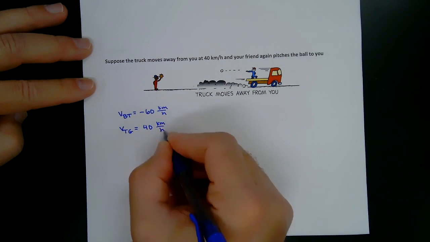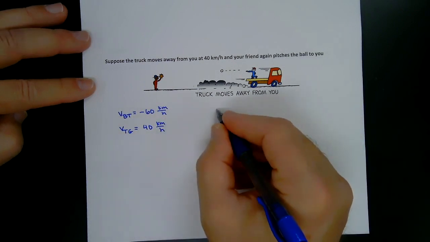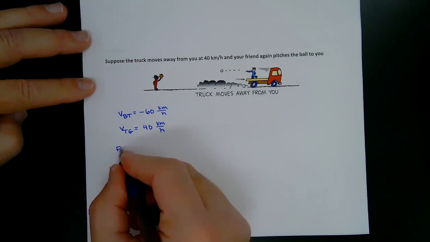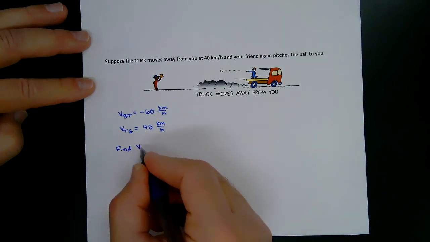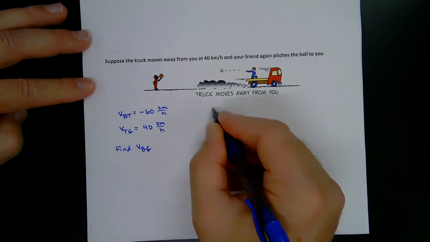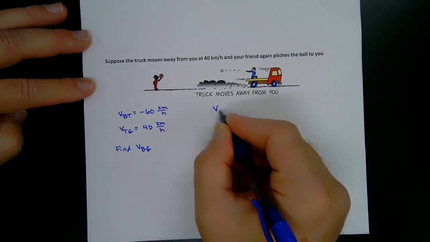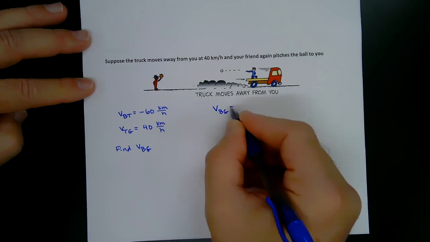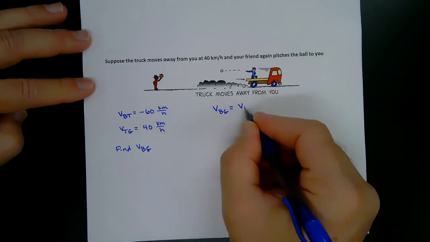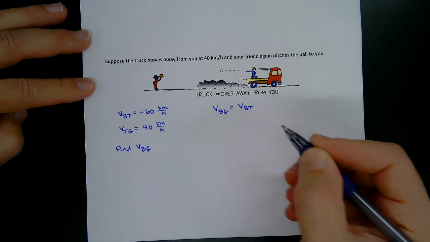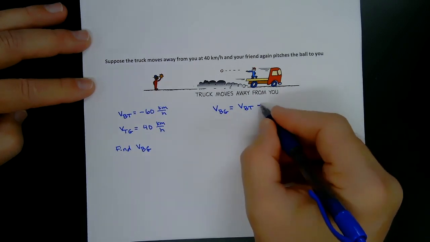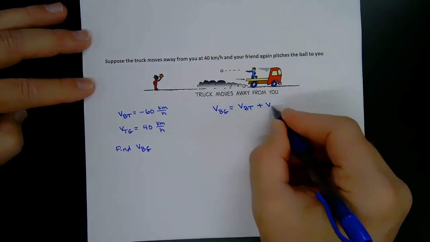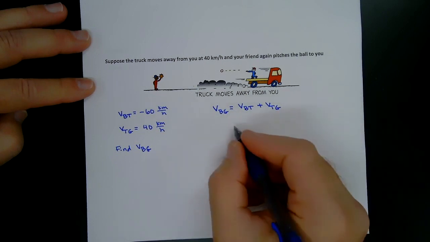So if we want to find the velocity of the ball relative to the ground, we take the velocity of the ball relative to the truck and add to that the velocity of the truck relative to the ground.